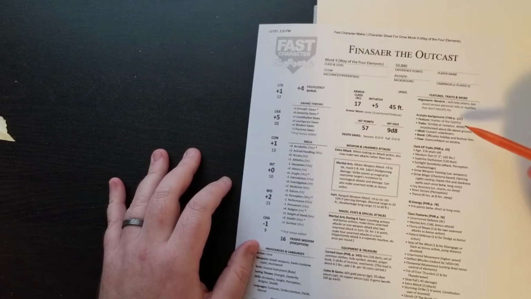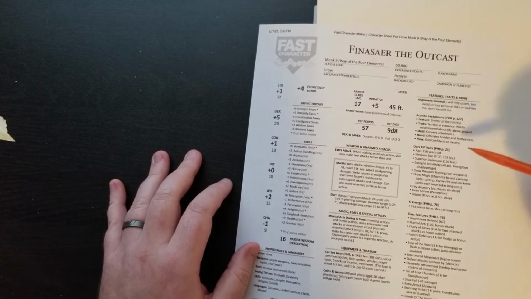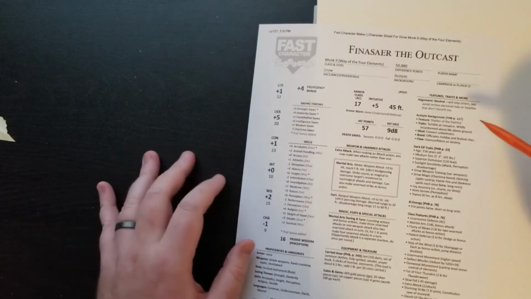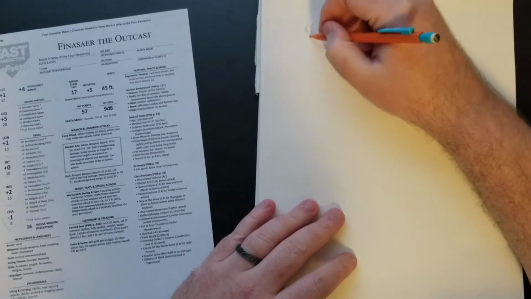When you have a character sheet in front of you, if you don't really have a specific idea of what that character looks like, you can pull details from the character sheet that will help to influence the way the character looks. This is something I like to do when I'm designing D&D characters.